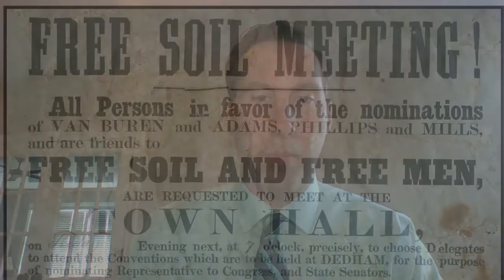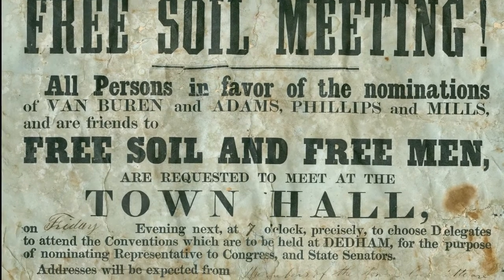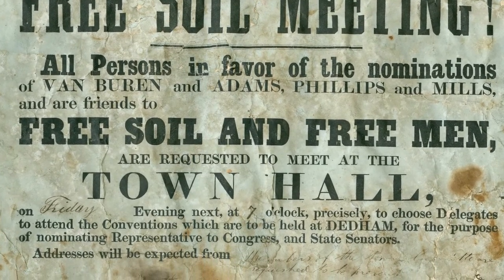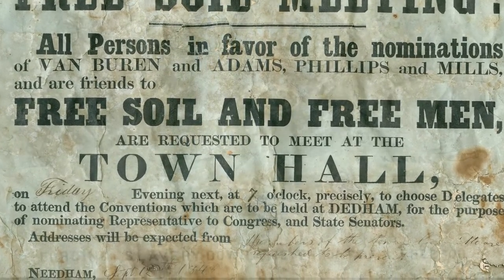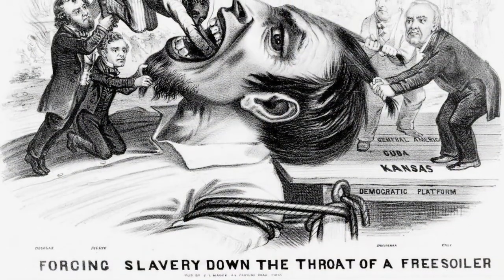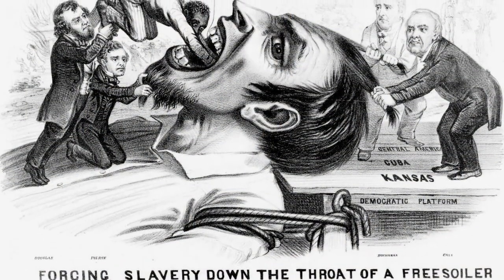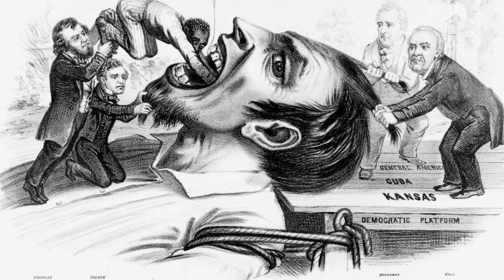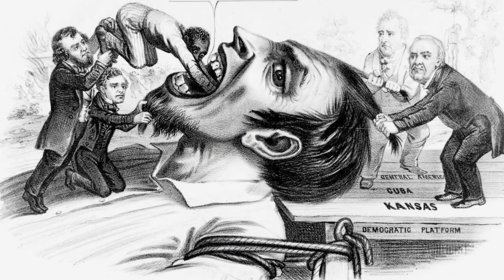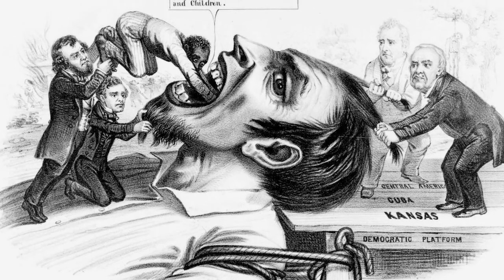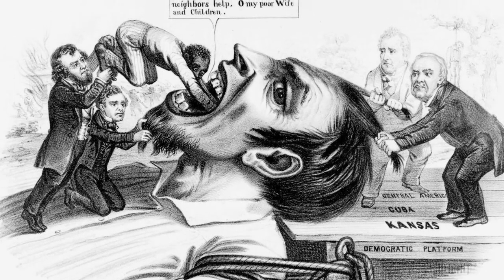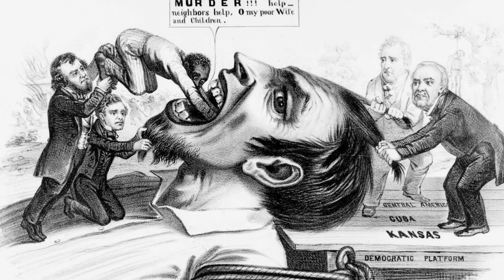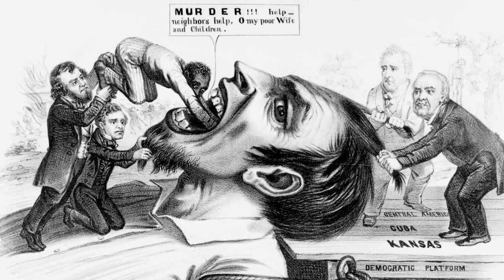Thus, a new political party was created to address the slavery issue, which came to be called the Free Soil Party. So the Free Soil Party embraced the Wilmot Proviso and argued that slavery should be banned in all Western territories. However, it is important to note that they did not go as far as abolitionists at the time, such as the Liberty Party, who wanted to abolish all slavery throughout the United States on primarily moral grounds.